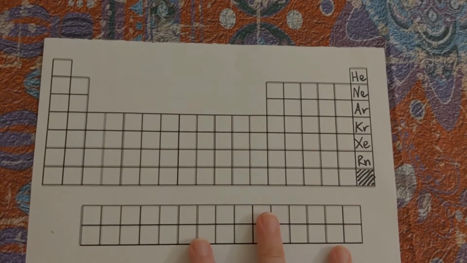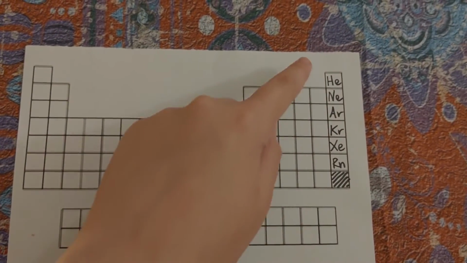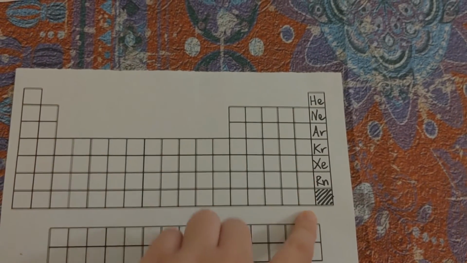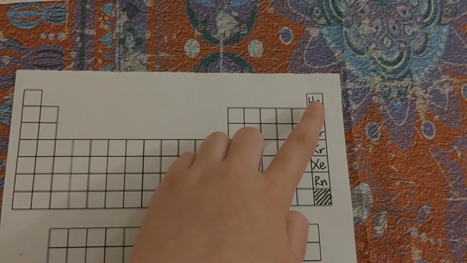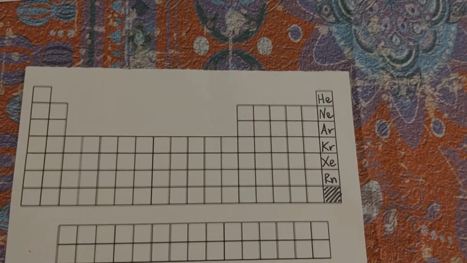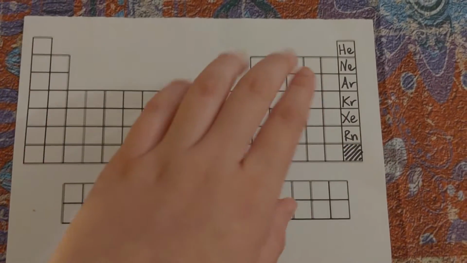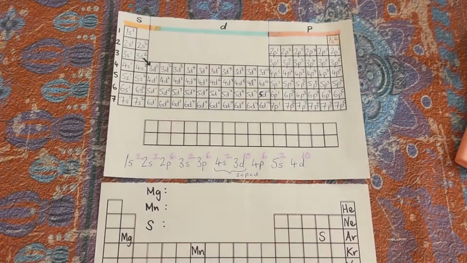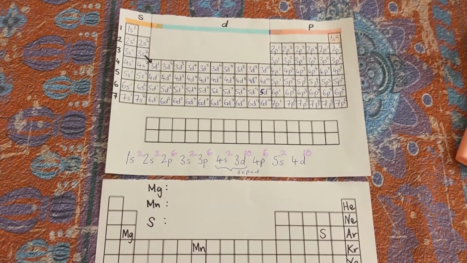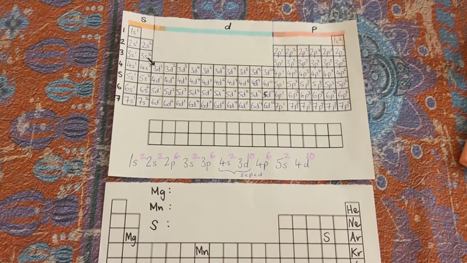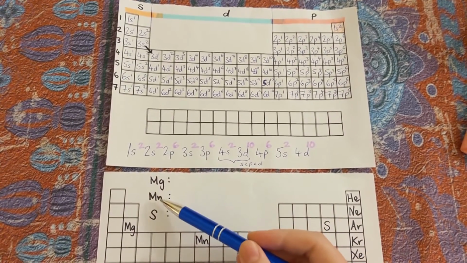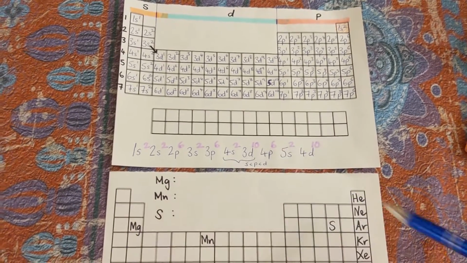So when we look at this periodic table, here in group 8, I've annotated by adding all the noble gases, and it becomes clear why helium is placed over here on this periodic table, because helium is classed as a noble gas. Now we're going to use these two periodic tables to practice writing noble gas shorthand. And I've chosen 3 examples: magnesium, manganese and sulfur.